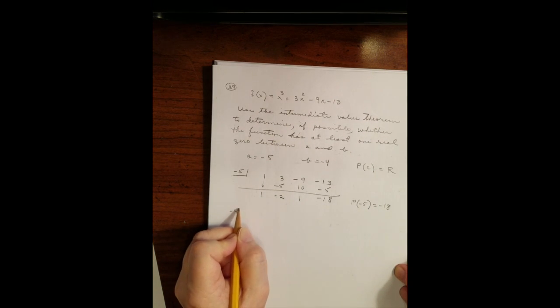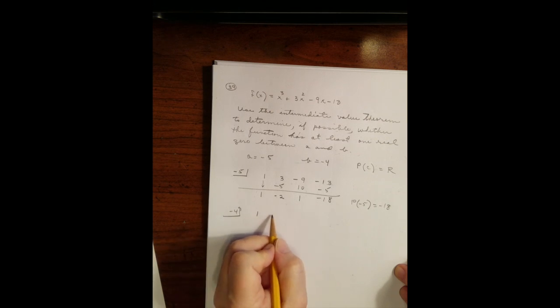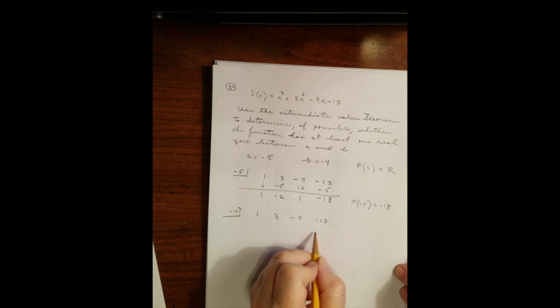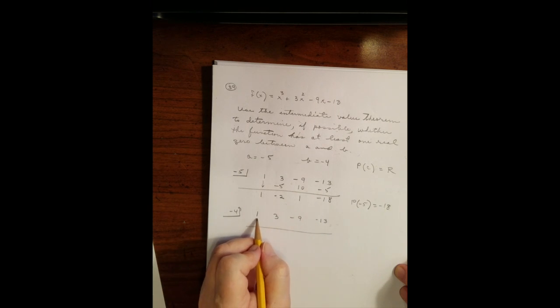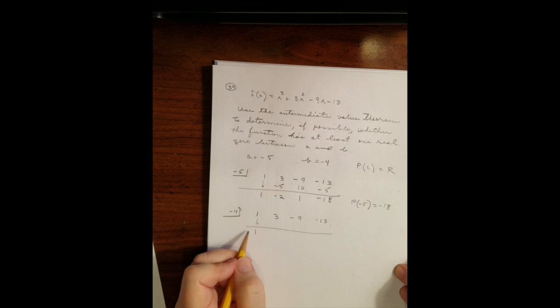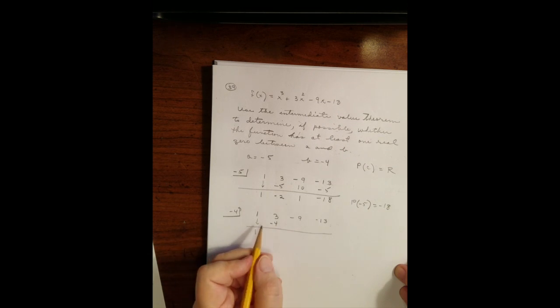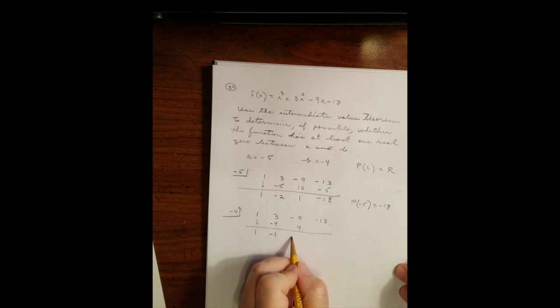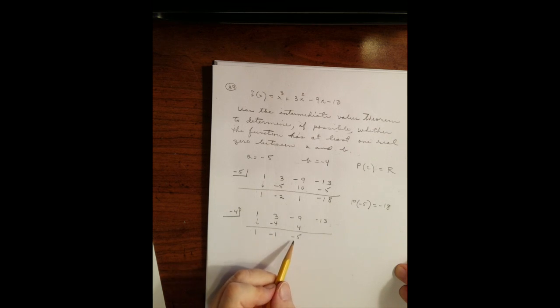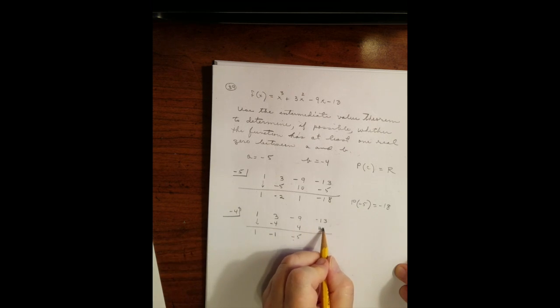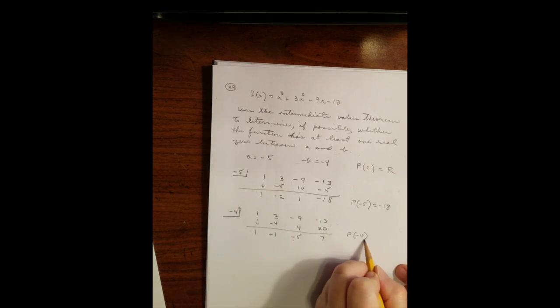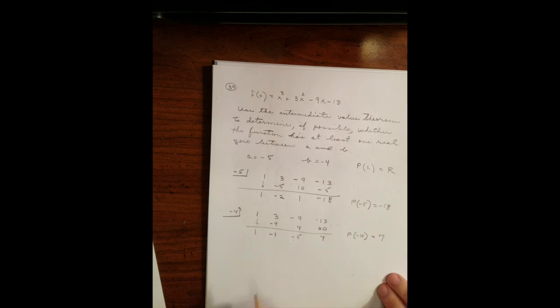And then we want to divide by -4 and see if we get a remainder that has the opposite sign. So bring down the 1. 1 times -4 is -4. Add, we get -1. -1 times -4 is 4. Add, we get -5. -5 times -4 is 20. Add, we get 7. So P of -4 equals 7.